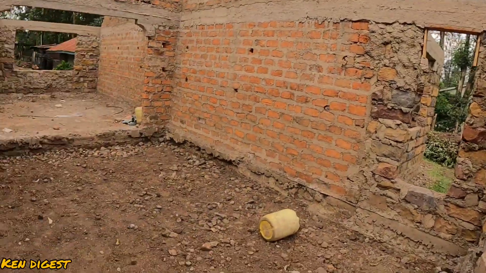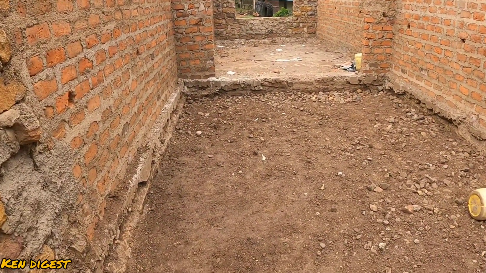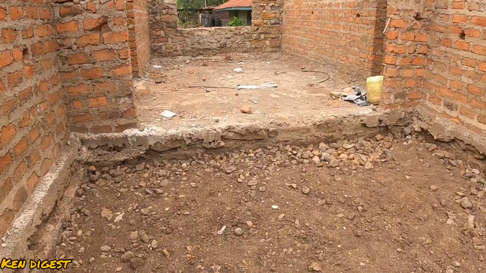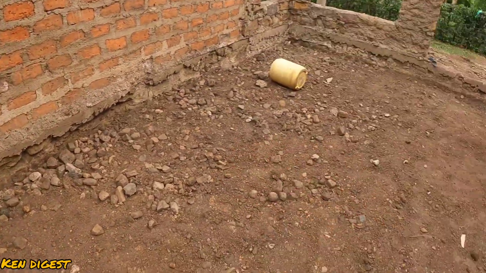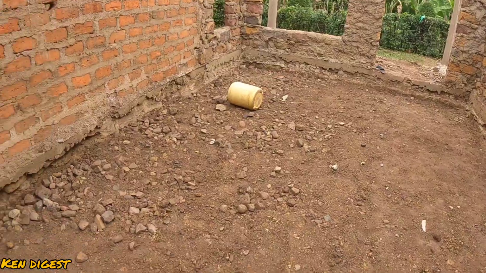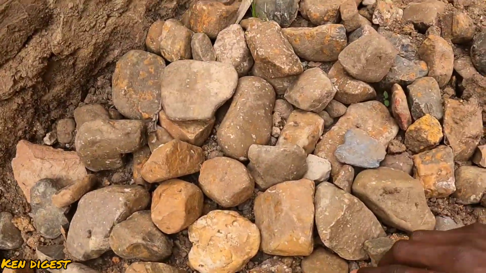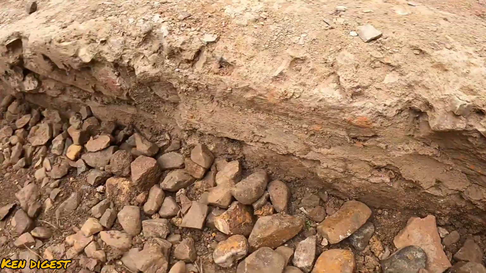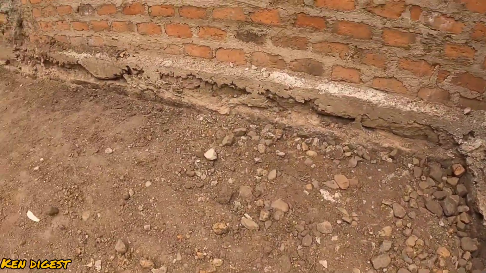Sometime back we were working on the living room with my dad. We managed to remove all of the sand, all of the topsoil that was initially here, and we were left with this type of stones, just for embedding on the floor. We are supposed to go for some gravel because we are digging a septic tank, and from the septic tank is where we take out our gravel. It's a red gravel in color. That's the one usually recommended, especially for embedding on the floor before placing the slab.